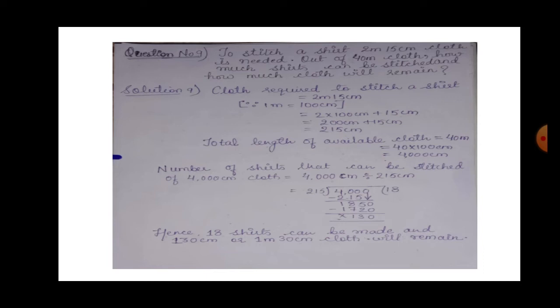Then total length of available cloth is how much? 40 meter. Now again, if you have taken out the cloth requirement for stitching a shirt in terms of centimeter, so let us convert this total length of cloth available also in terms of centimeter. The same conversion, 1 meter is equal to 100 centimeter, we will use and convert the 40 meter in terms of centimeter. So it will give you 4000 centimeter.